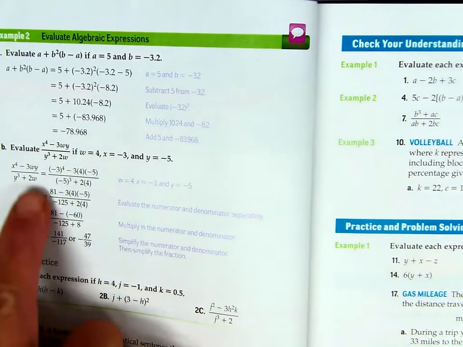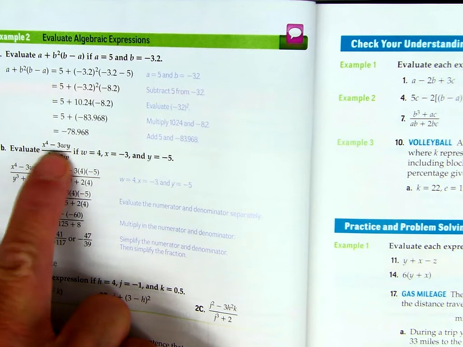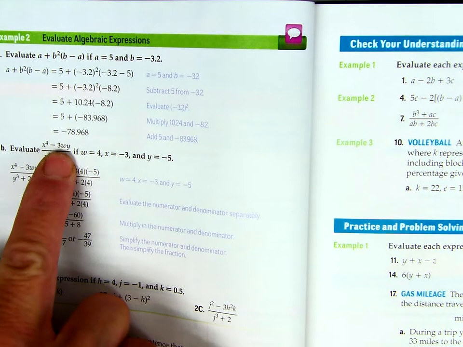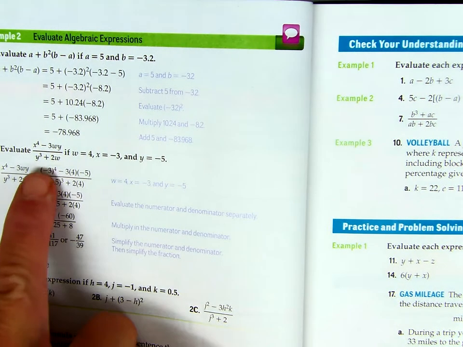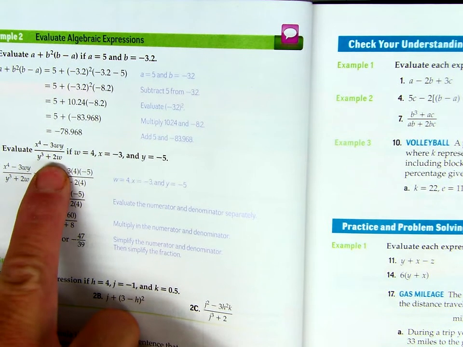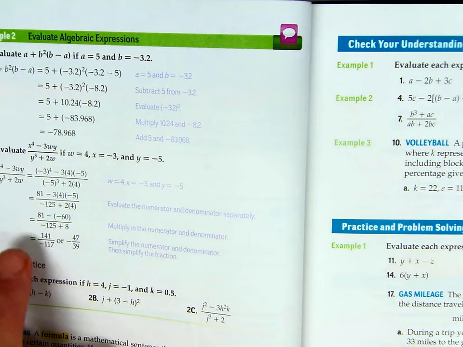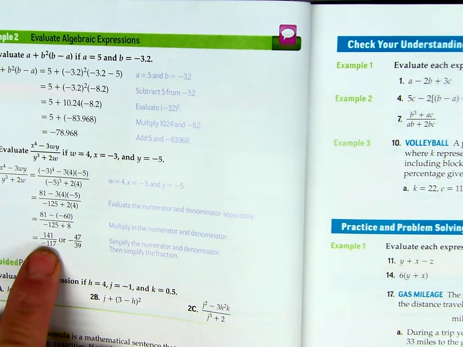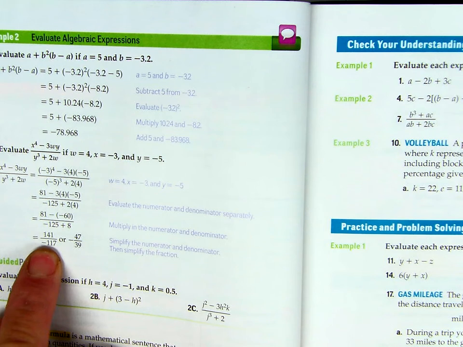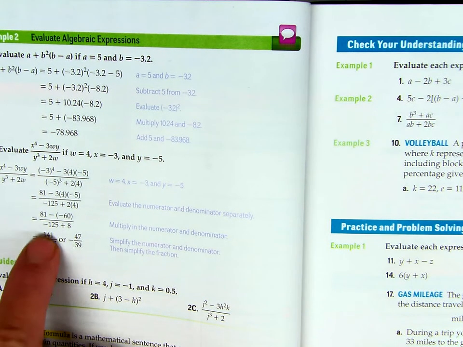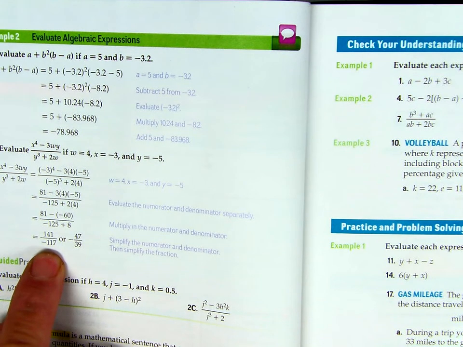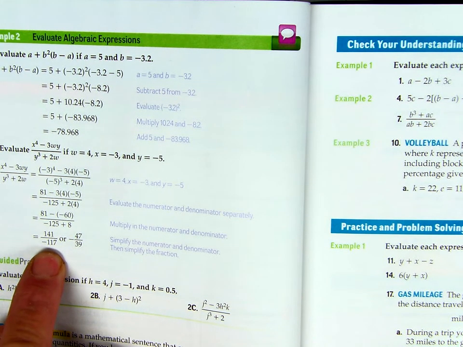Now, when you're evaluating a fraction like this one, simplify all of the top, treat it as one problem, then simplify all of the bottom, treat it as one problem, until you get down to the very end where you have a number over a number. When you can't go any farther on the top and you can't go any farther on the bottom, that's when you start looking at, can I reduce that fraction? Yes or no?